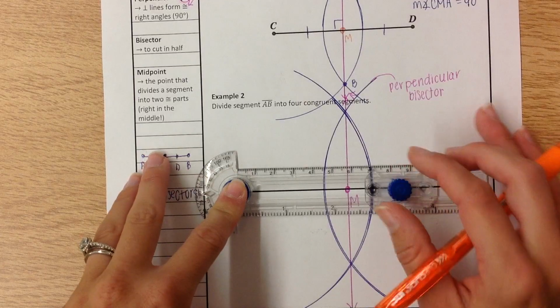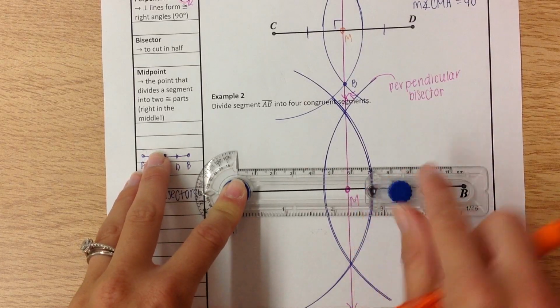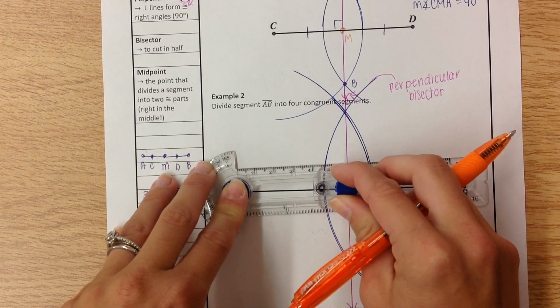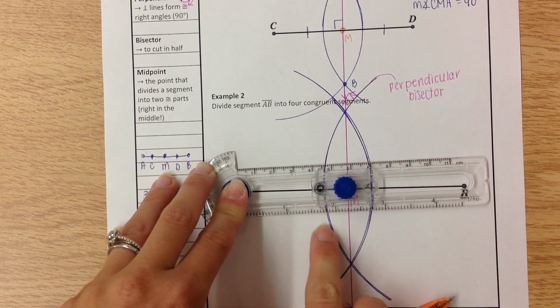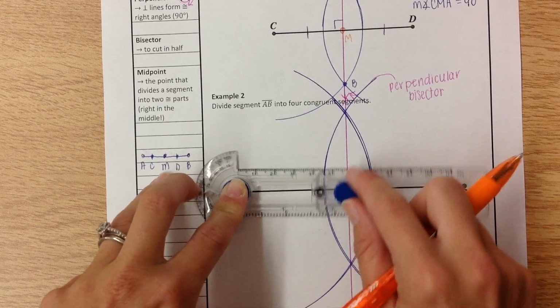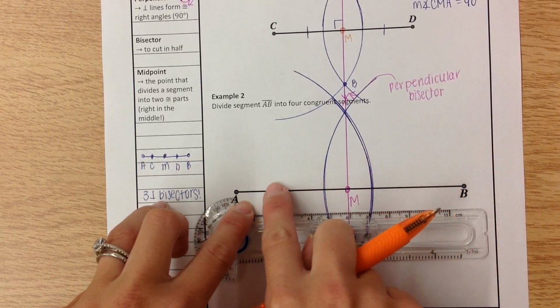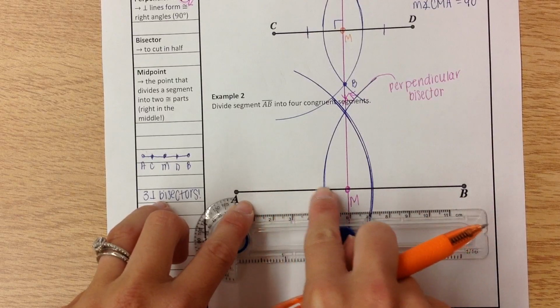So center on A, but I don't want to have my radius way out here. I'm only focusing now on A to M. So I'm going to close this up a bit. You could go beyond this arc if you wanted to. It's totally up to you as long as you are more than halfway between A and M. So I can't go over here, that's too small. I've got to be more than halfway.